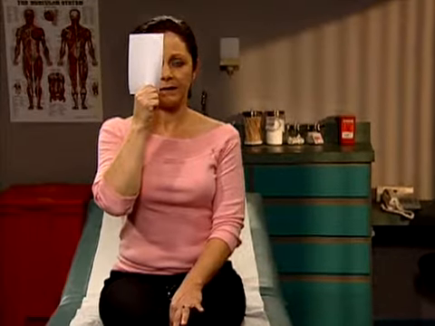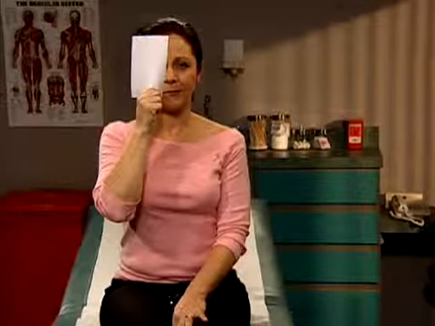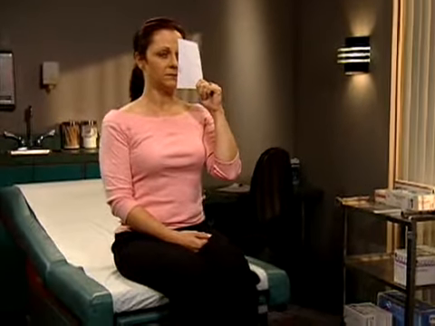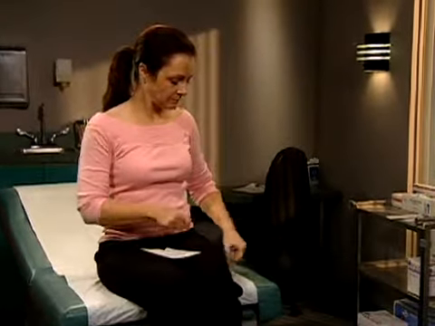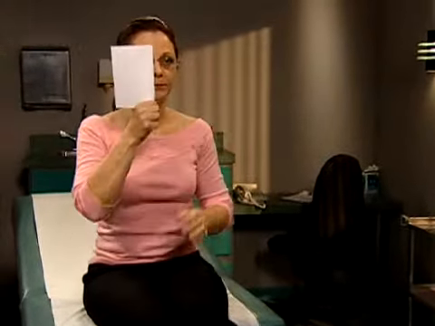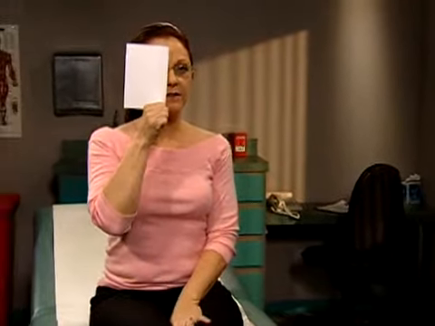P-E-C-F-D. Can you read anything on line 6? Maybe, but the letters aren't clear. Okay, now cover your left eye with the card and tell me which line you can read clearly. Line 5 again. Can you read that line backwards? D-F-C-E-P. Now we'll do this again. Put your glasses on and cover your right eye with the card. That would be line 8.